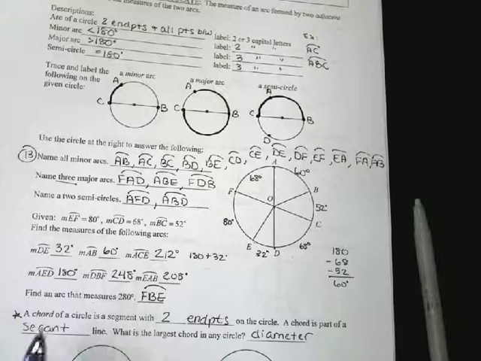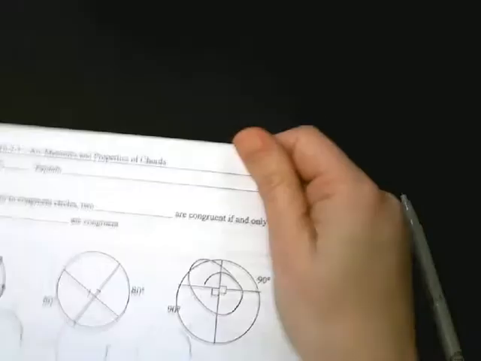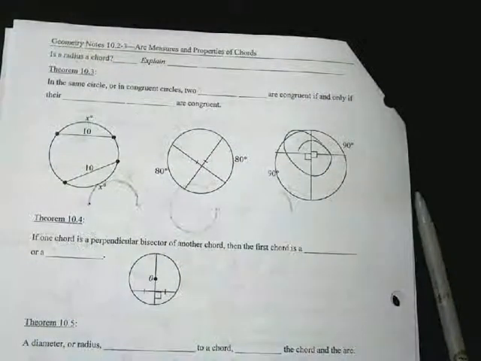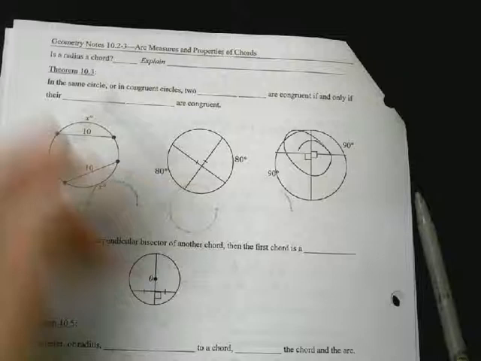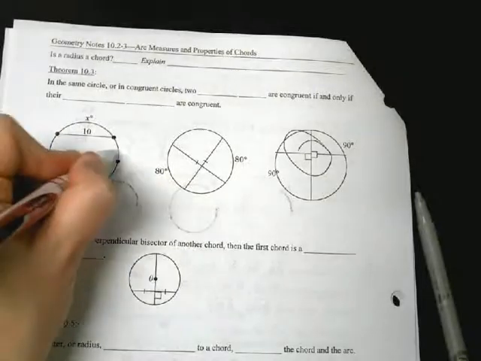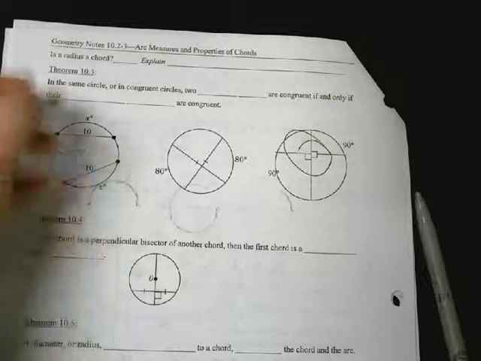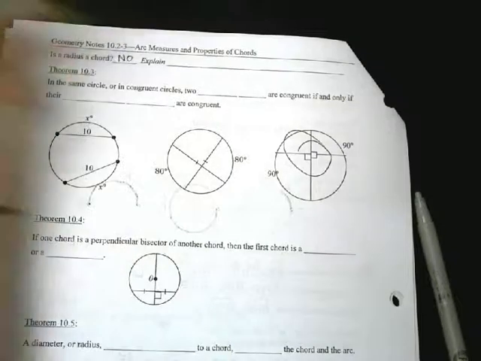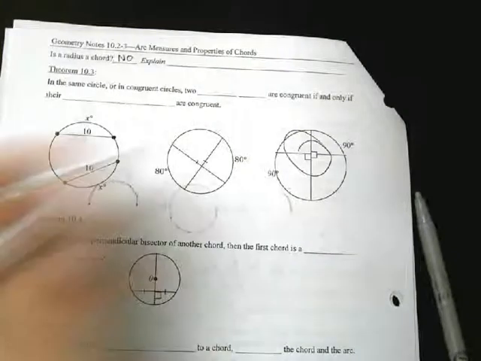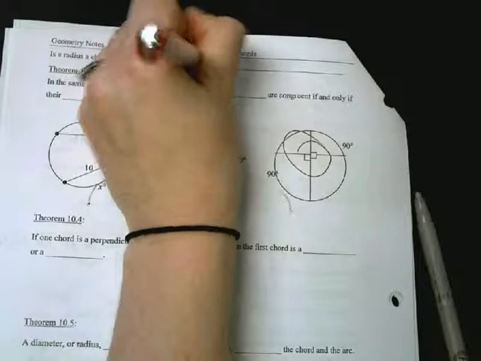All right, let's go on to the next page. We did not answer that top question. Is a radius considered a chord? Well, a radius goes from the center of the circle out to an endpoint. So therefore, a radius only has one endpoint, so it would not be considered a chord. It would need to intersect twice. It needs two endpoints on the circle.